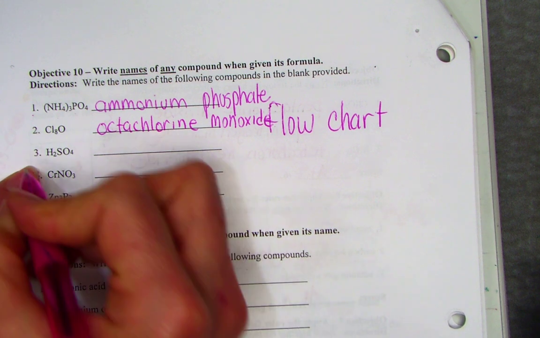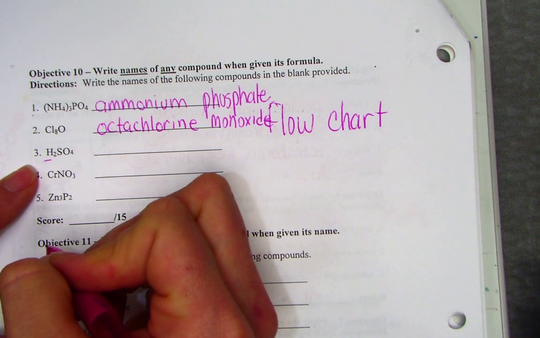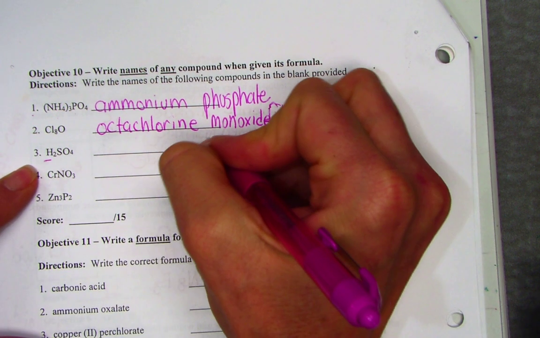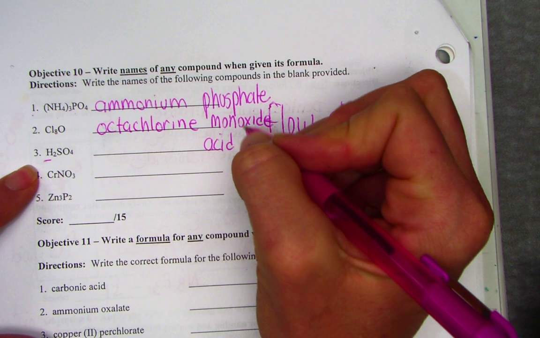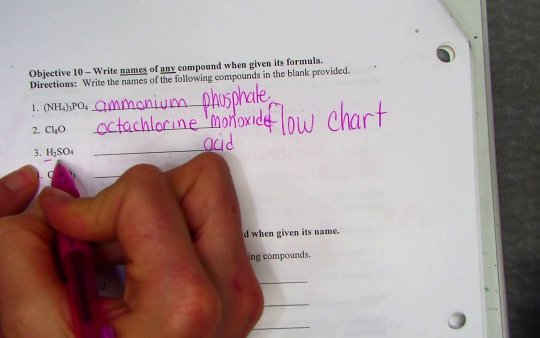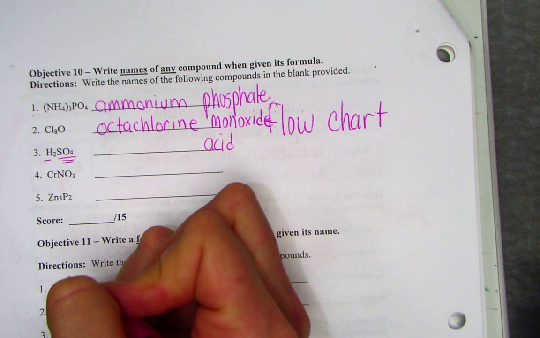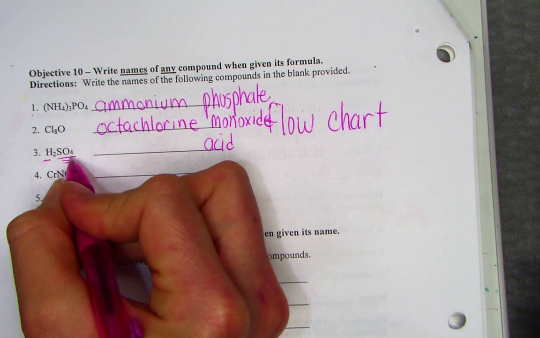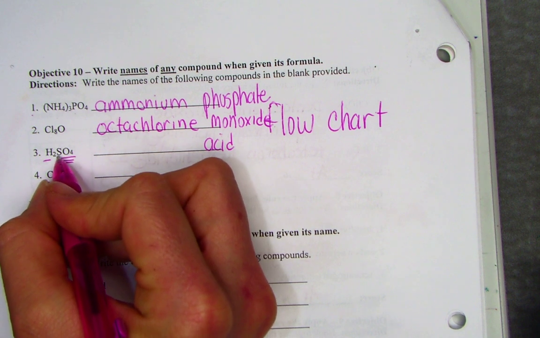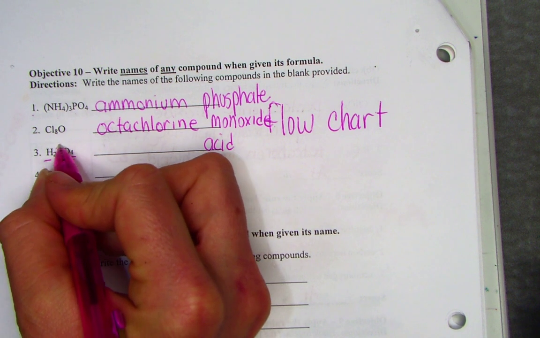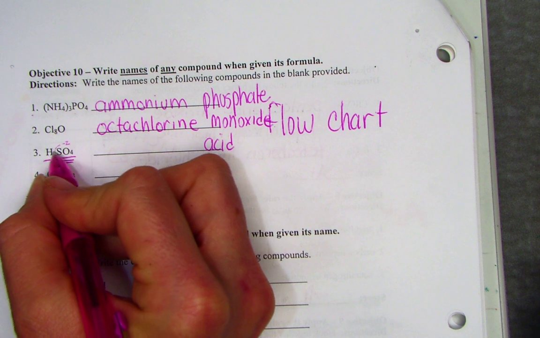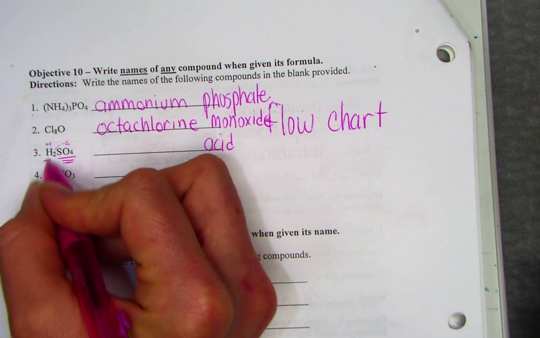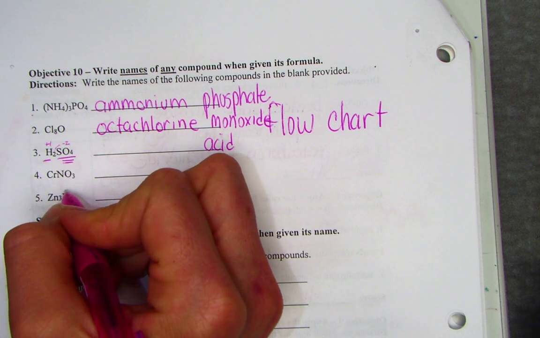Number 3 definitely starts with an H, therefore I know to name it as an acid. Acids always start with H. So it depends upon the original ending on the negative ion. I need to find the name of a polyatomic ion called SO4. I know it will be a -2 because I have 2 hydrogens attached to it. Hydrogen's a +1, sulfate a -2.